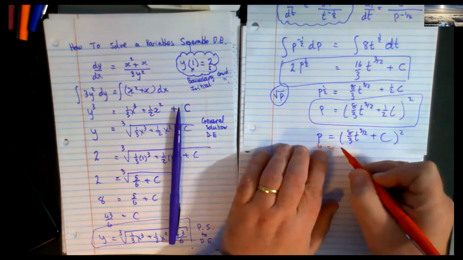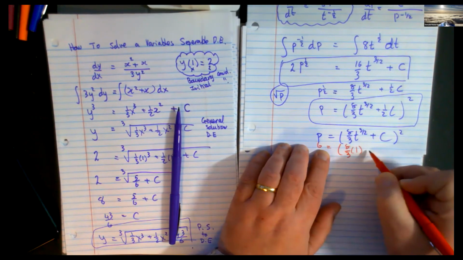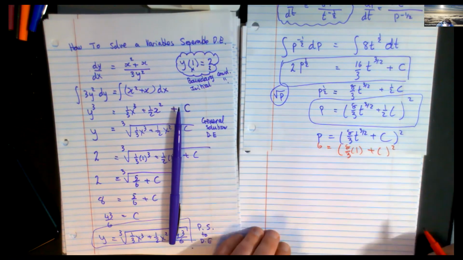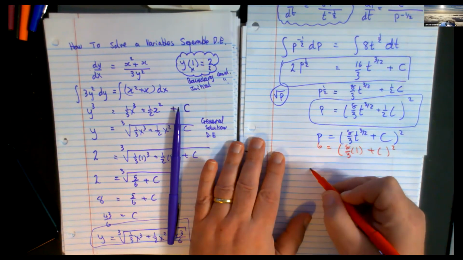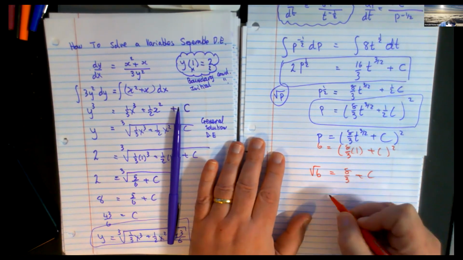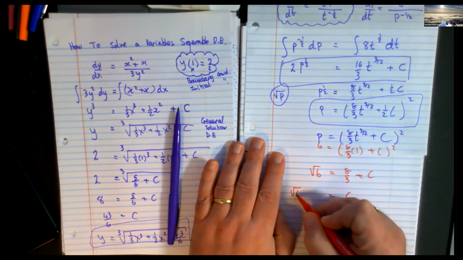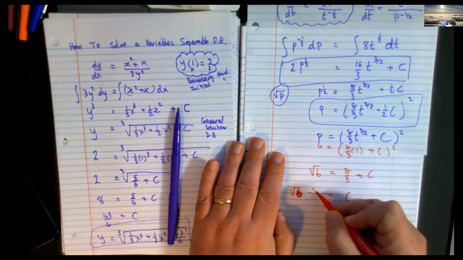So it's going to be 8/3, well, basically times 1, add C squared. So square root of 6 is 8/3 plus C. That makes C square root of the square root of 6, take away 8/3.